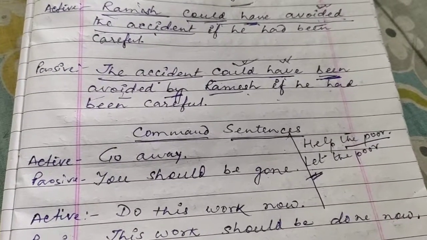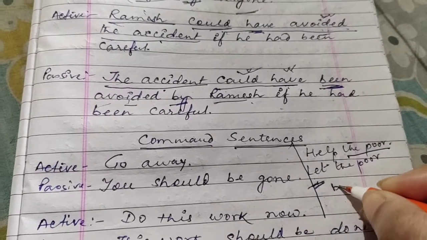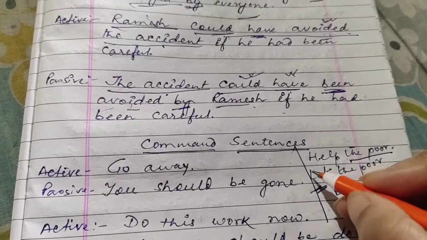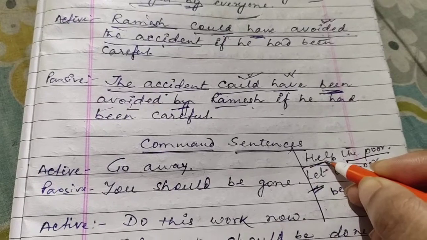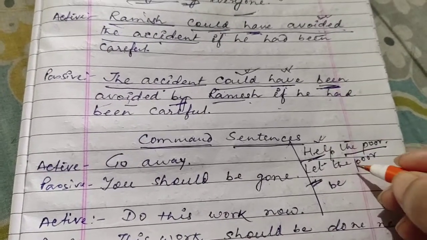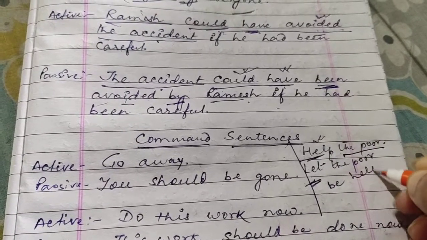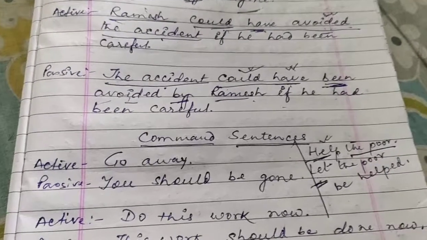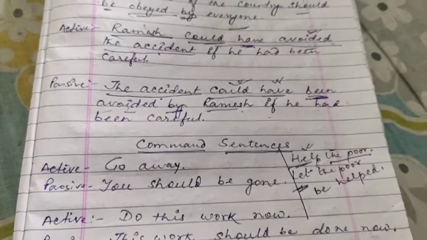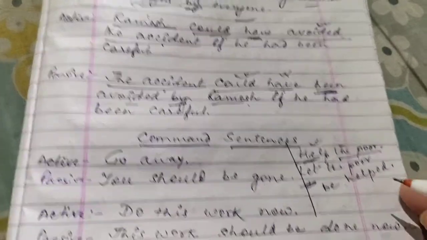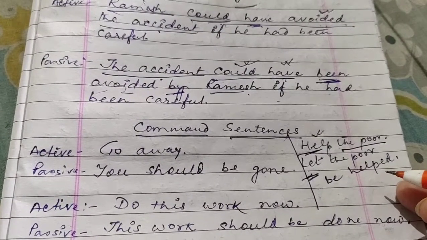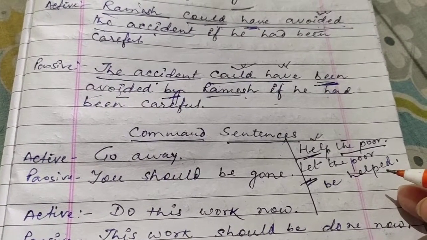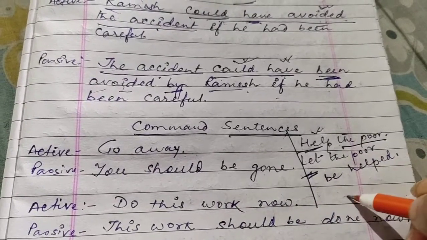Let the poor. Then you have to give a be, this word. Then the main verb means the third form, past participle form of the main verb, helped. This is the pattern. Help the poor, let the poor be helped. Okay. So this is one kind of thing.